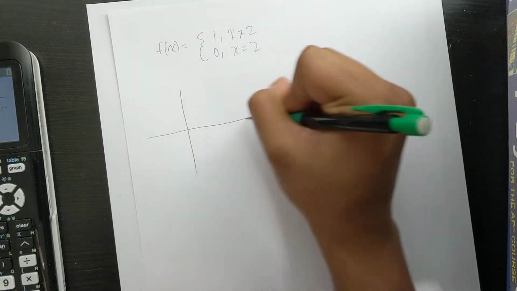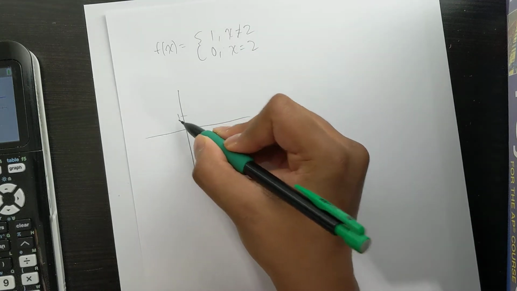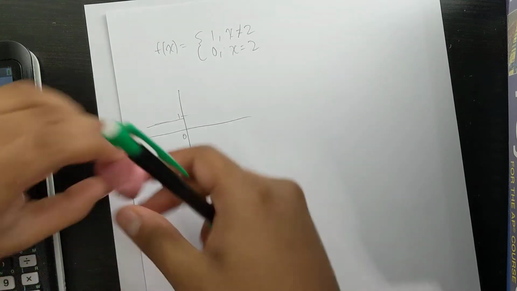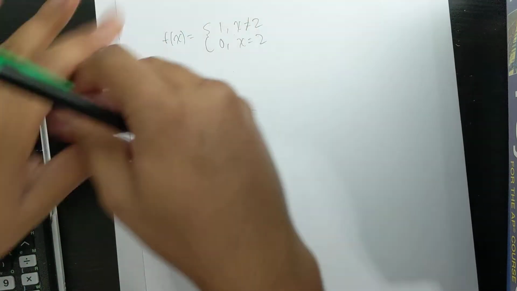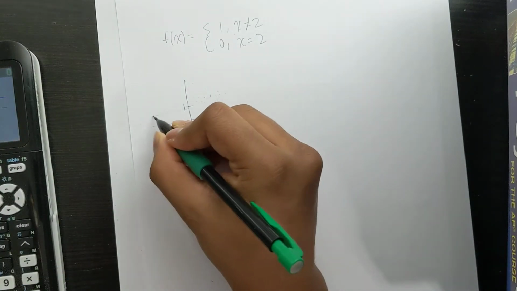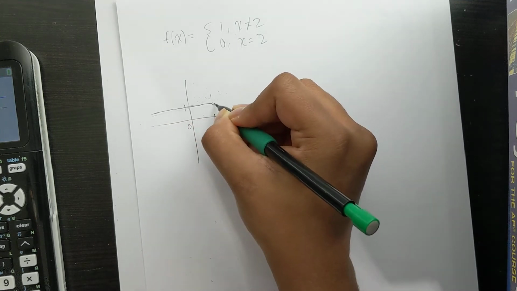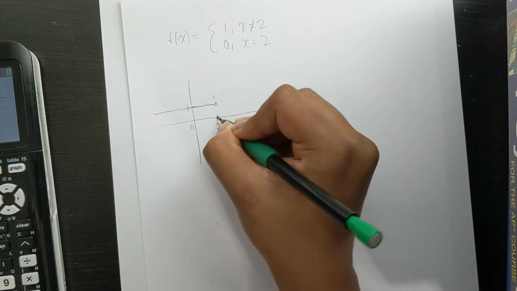If I draw a graph, this is 1, this is 0. Every value except 2 is 1, so we have 1 here, and then we draw a straight line. Let's say this is the value of 2. There's a hole here, but the value is actually here.